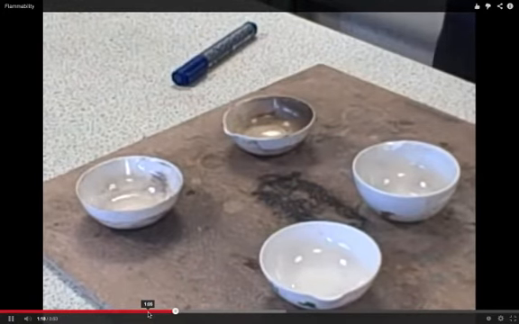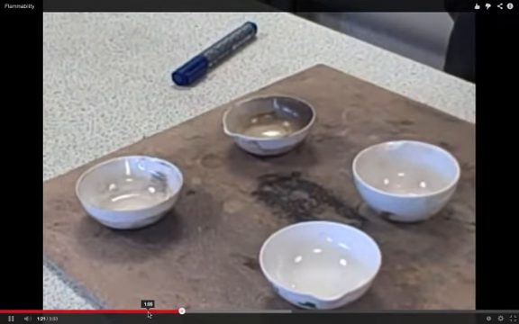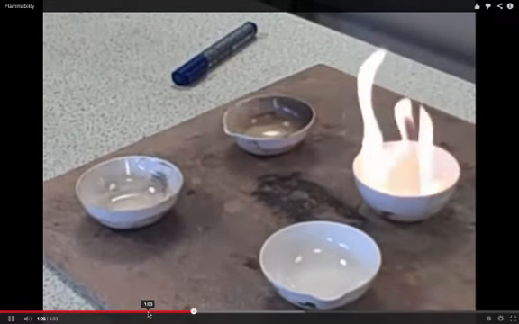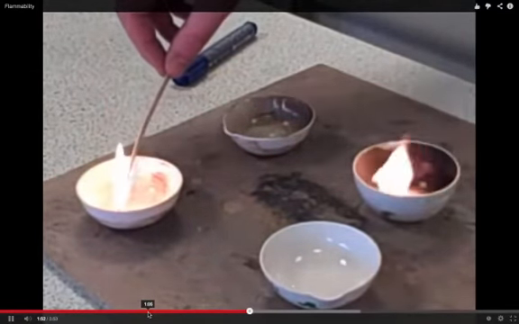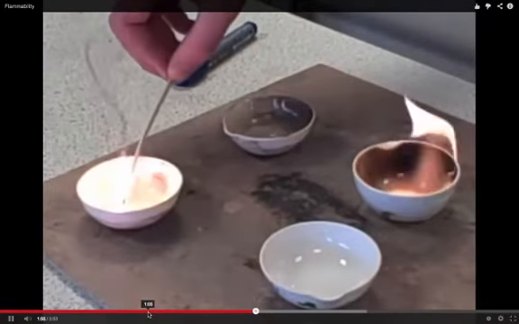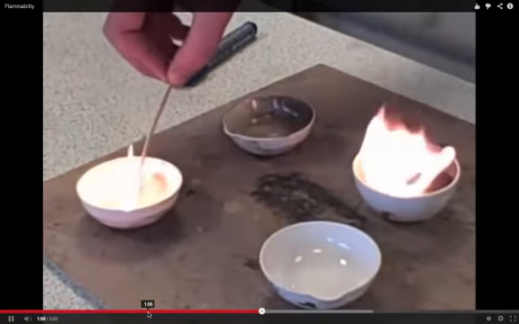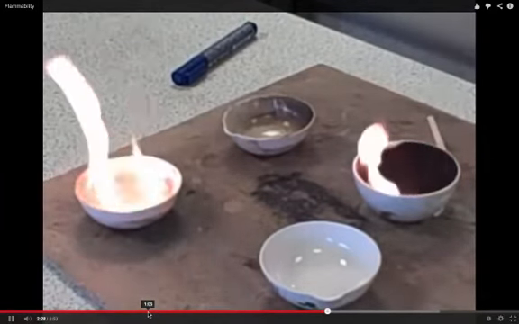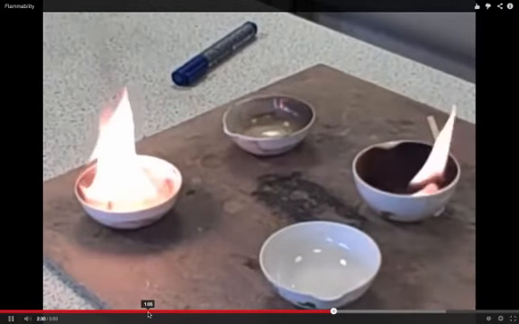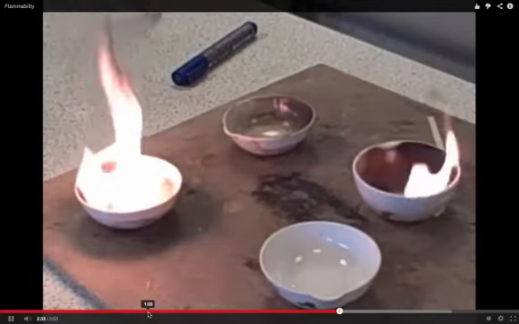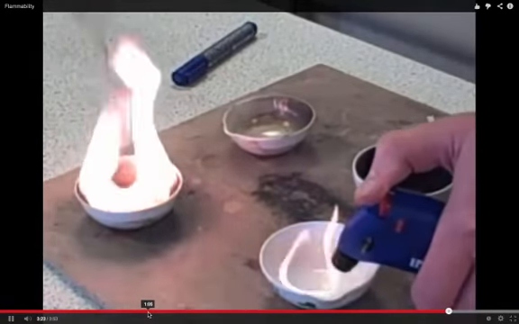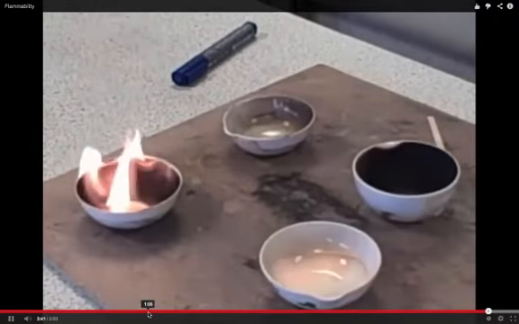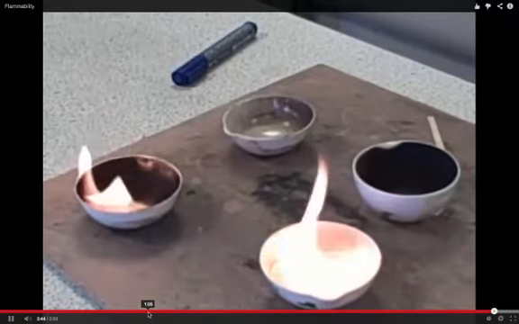Let's try number 2 then. What about that one? There you go, a little bit. You need a little bit more help. So it's much harder to burn. What about the smoke? Is it going yet? Because the other one burns.